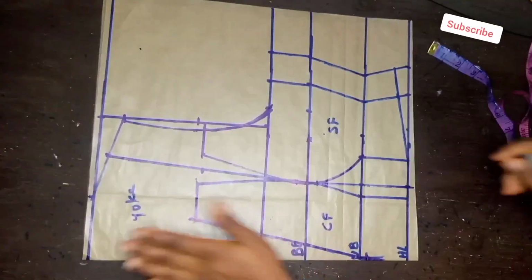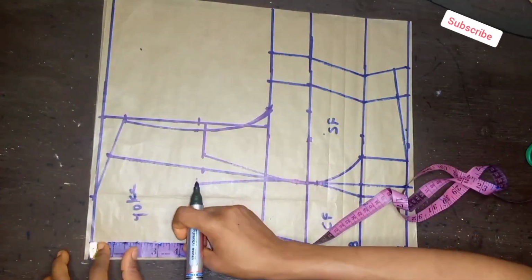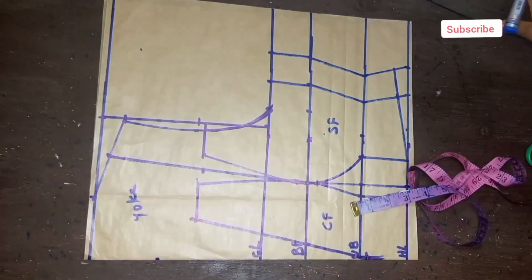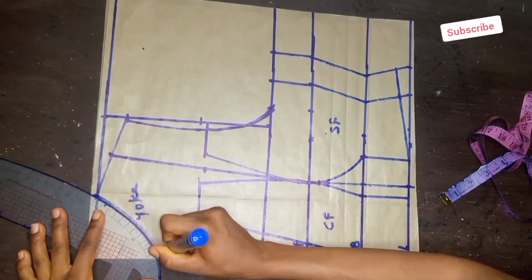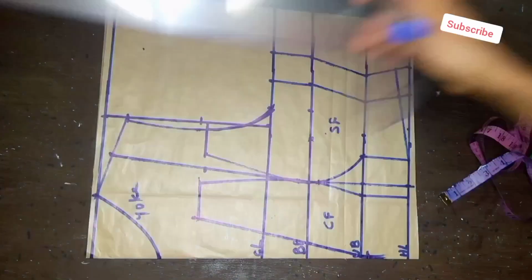So I can't leave the neckline this way. I'm going to impute a round neckline. I'll come down by 3 inches from the shoulder, then I'll connect from that 3 inches to the neck width, and the yoke is ready.